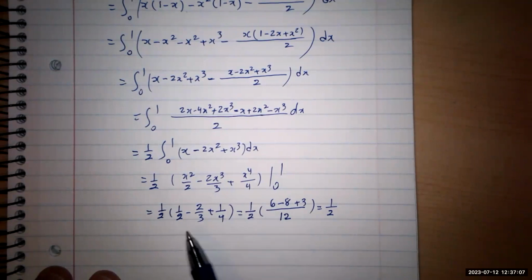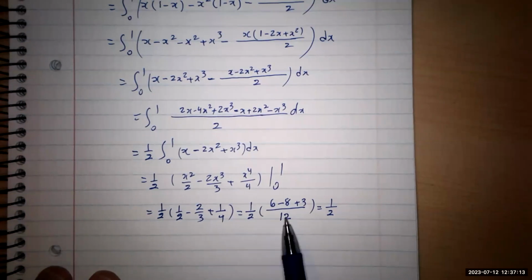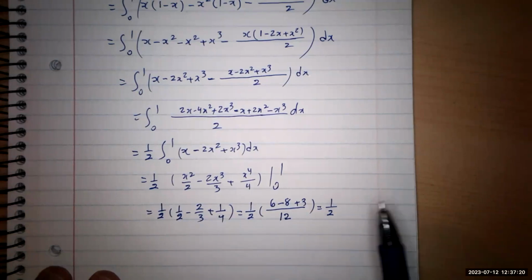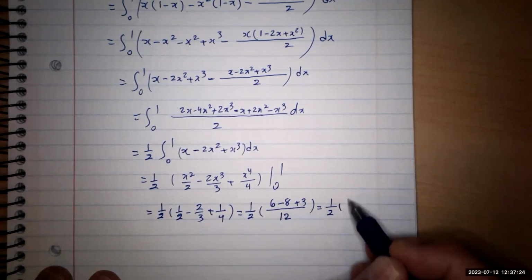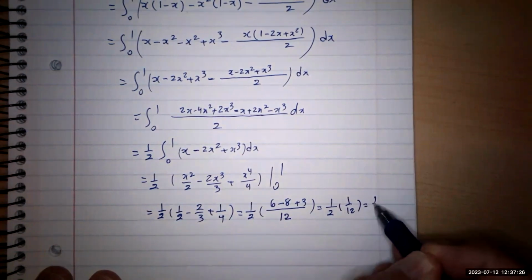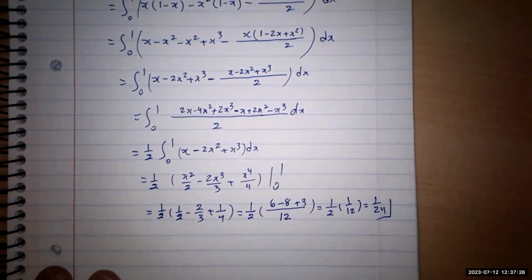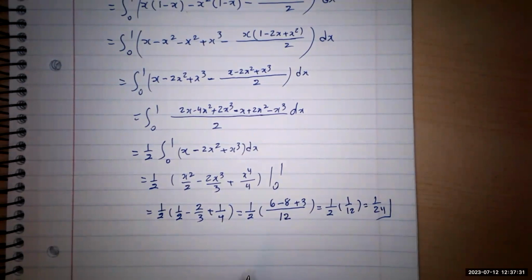Then I pick the common denominator, which is going to be 12. 12 divided by 2 is 6. That gives you 4, 8, and 3. It's all right, so that's going to be 9 minus 8. So I have 1/2 times 1/12. I think that would be 1/24, the final answer. Okay, so that region, that starting point, was an important one to take care of.